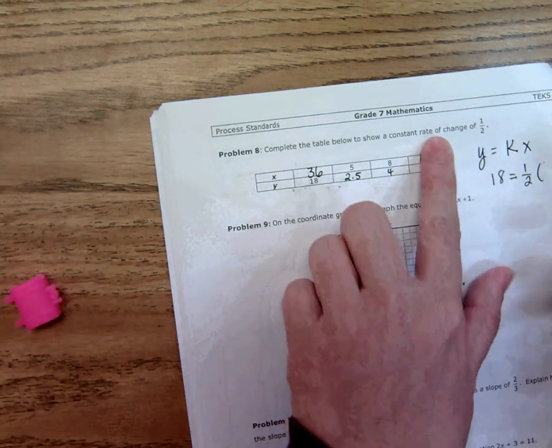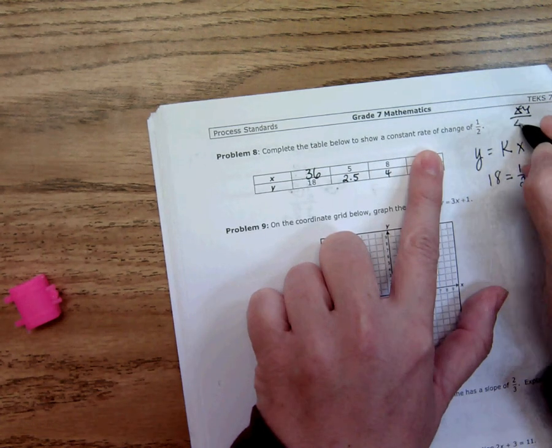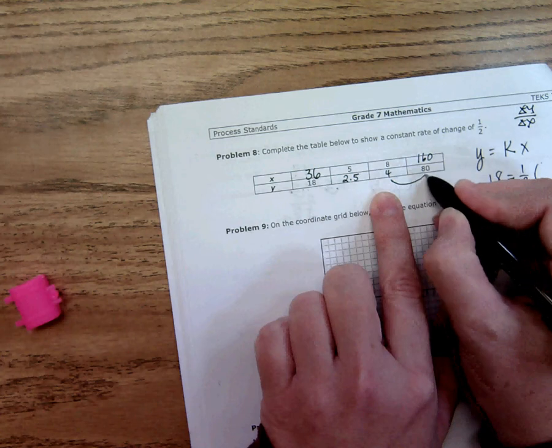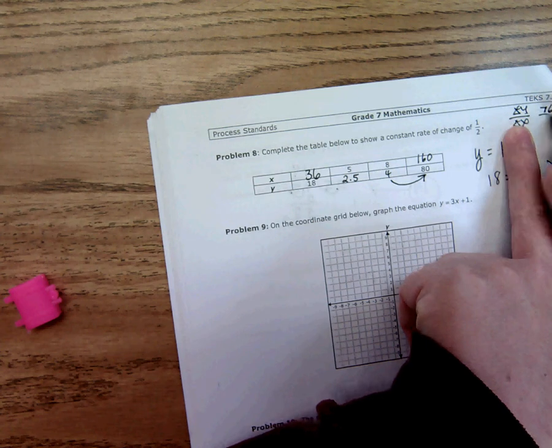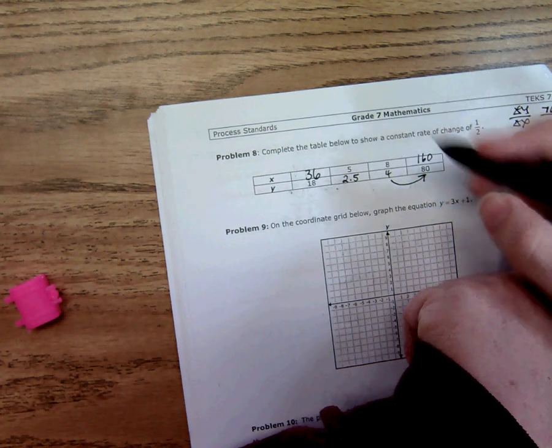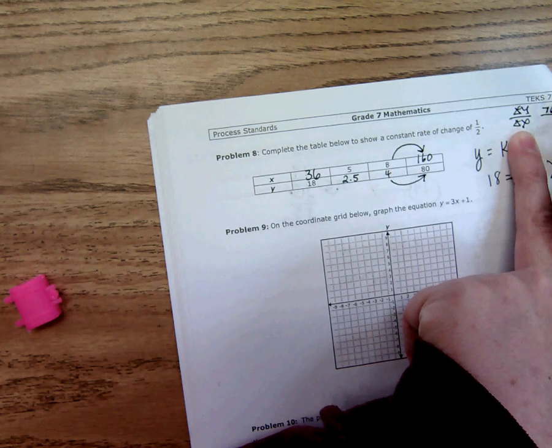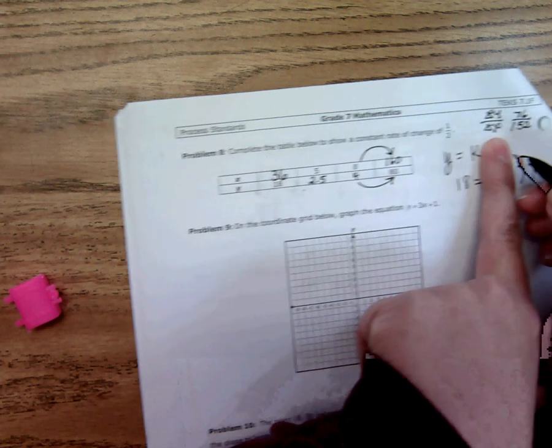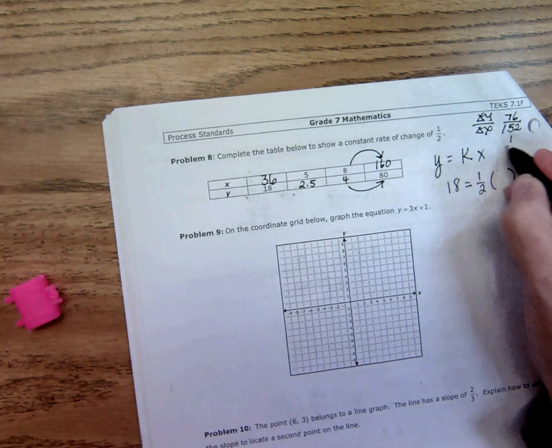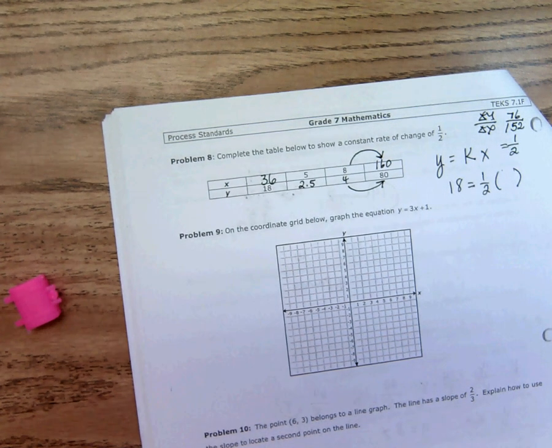Think about it this way, rate of change. So if my rate of change is my change in y divided by my change in x, just to prove this, 4 to 80 is a change of 76. And my change in x here, from 8 to 160, that's a change of 152. Well, this is the same thing as 1/2, because 76 is half of 152. So it works. Okay? Alright, the next one.